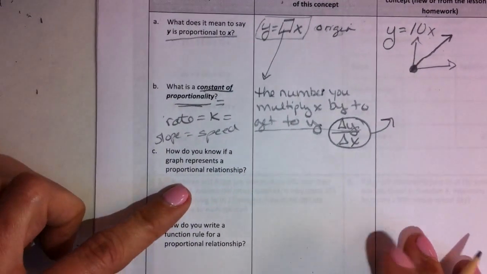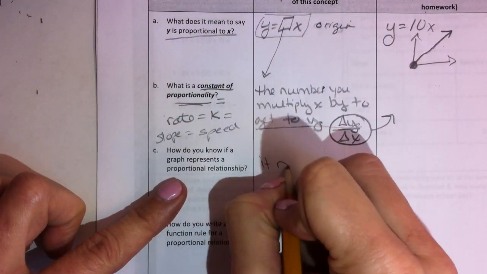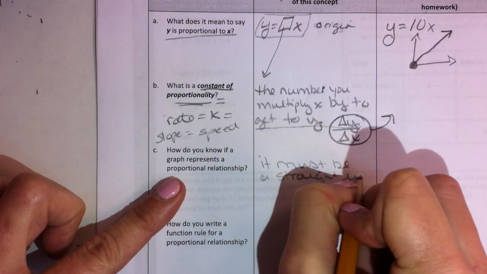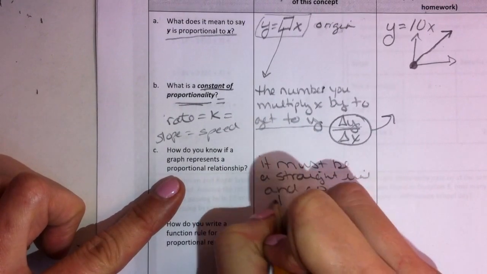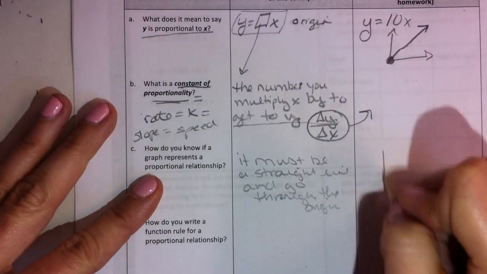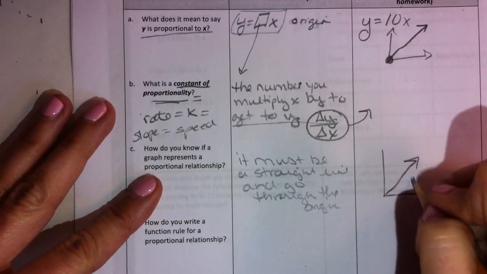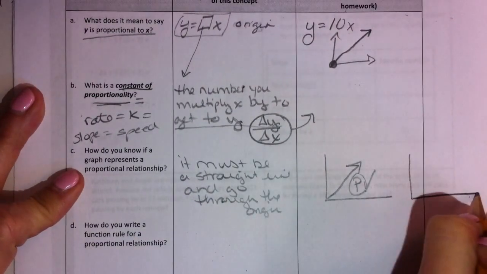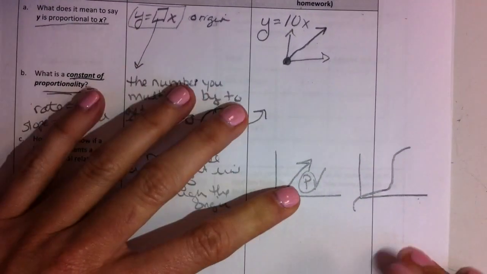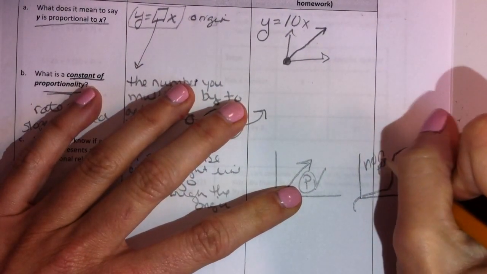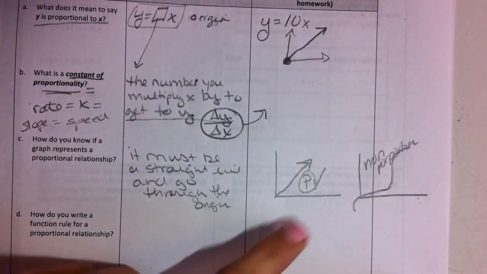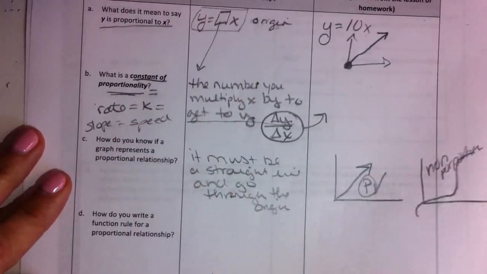Okay, how do you know if a graph represents a proportional relationship? Well, it must be a straight line and go through the origin. Proportional? Yes. Let me show you what is not proportional. That is non-proportional. That's not a straight line. Even though it goes to the origin, it's not proportional. So be careful of that. It's not proportional if it's not a straight line.